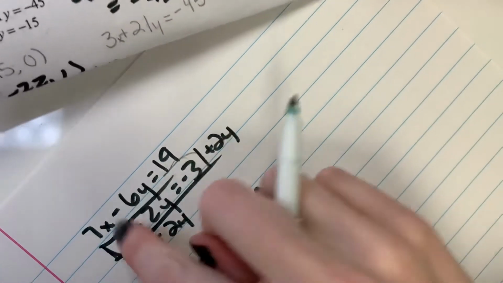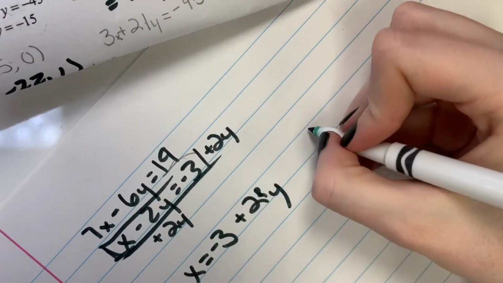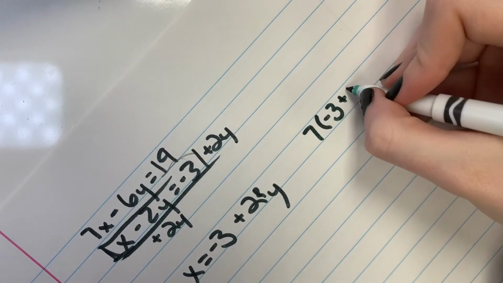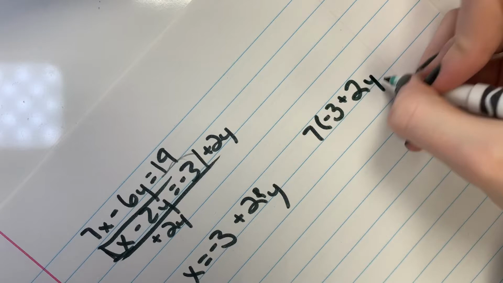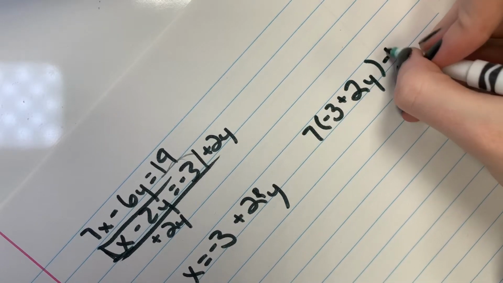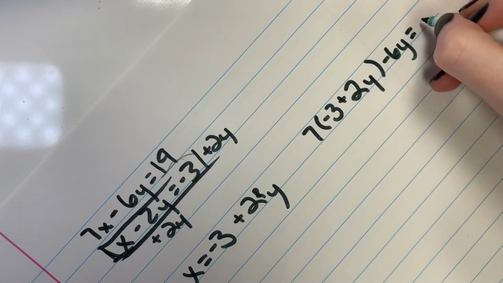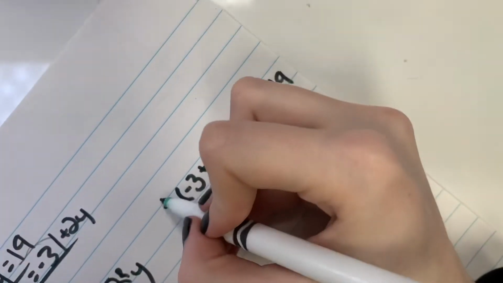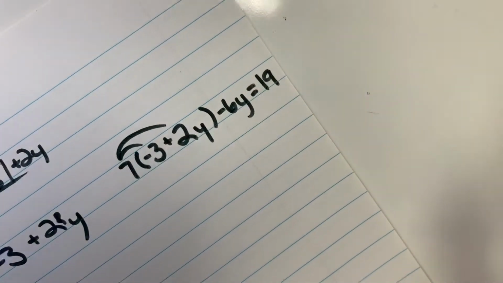And then we would bring it into the first equation, which would be 7 times (-3 plus 2y) minus 6y equals 19. Perfect. And then what we want to do is distribute the 7 to both sides.